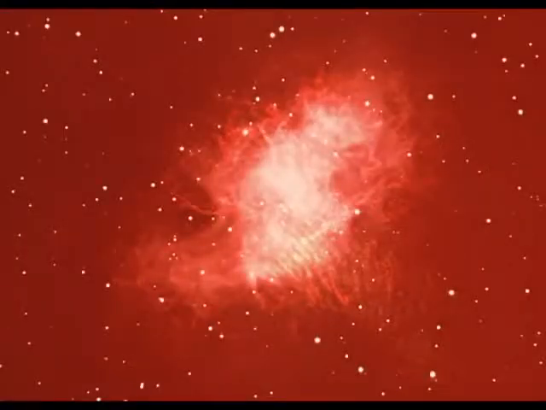And here you see the Crab Nebula. The Crab Nebula is at a distance from us of about 5,000 light years. It is the remnant of a supernova explosion in the year 1054. Much more about that during my next lecture.